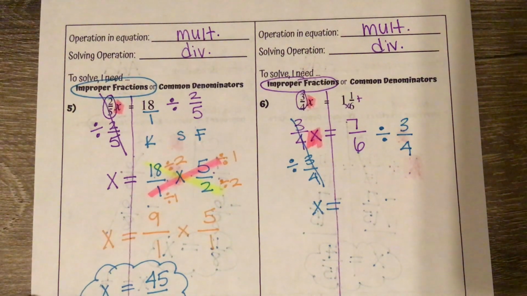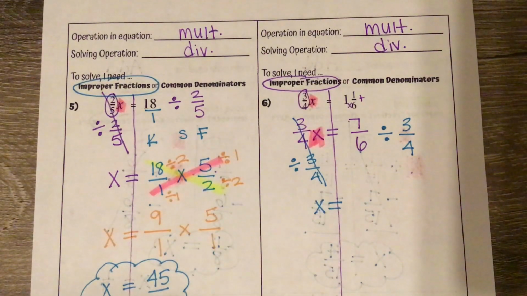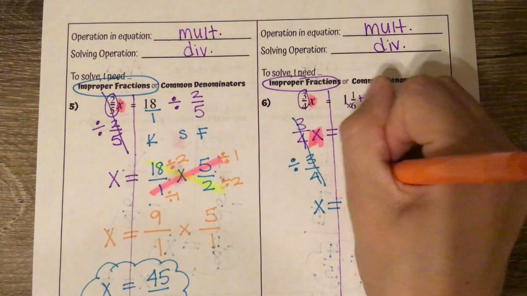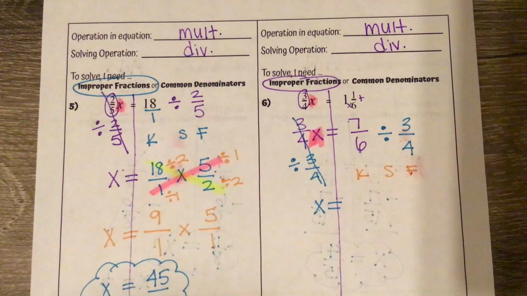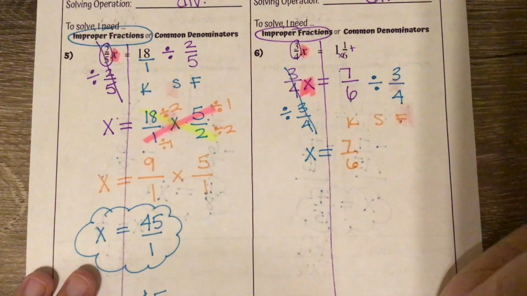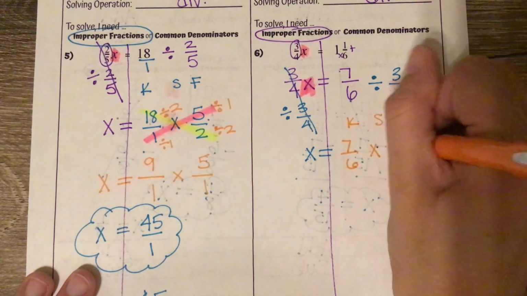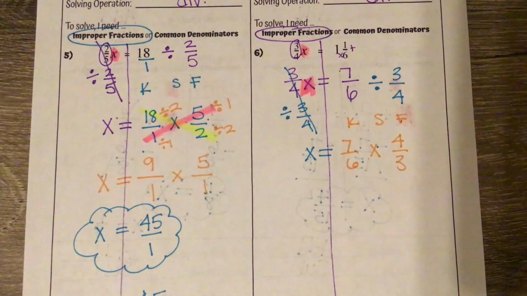When we divide fractions, we already made it improper. Then we are going to keep it, switch it, flip it. Keep it as 7 over 6. Switch it from division to multiplication. Flip it from 3 over 4 to 4 over 3.